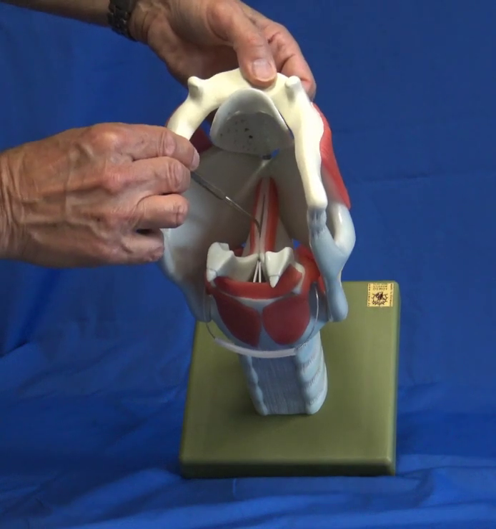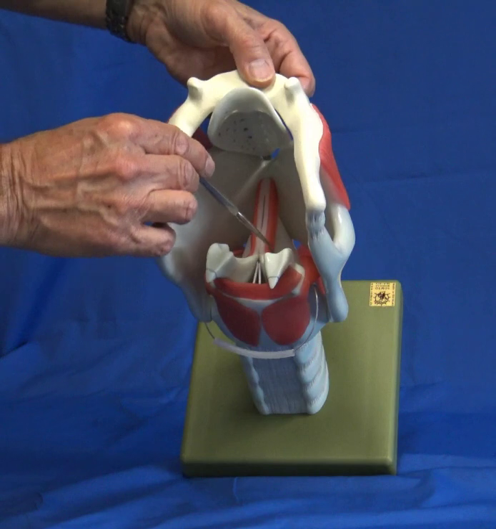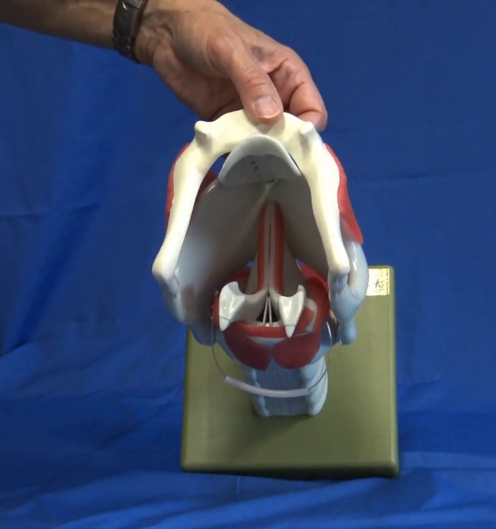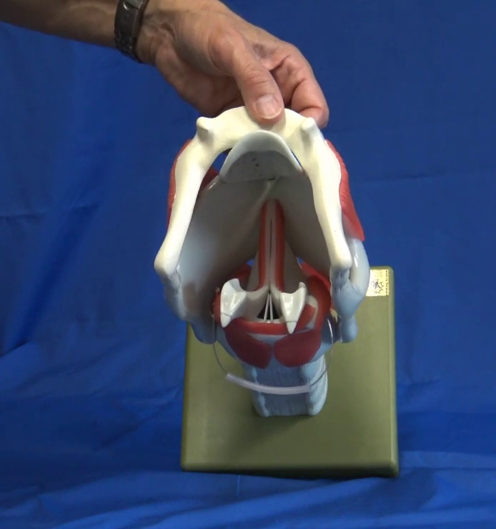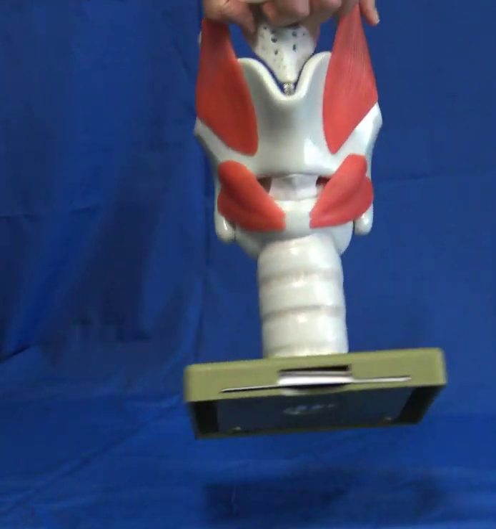If we tip this up, we see the vocal folds are currently adducted. There's the vocal ligament, and on either side is a muscle called the vocalis muscle. The vocalis muscles serve to shorten and tense the vocal folds.